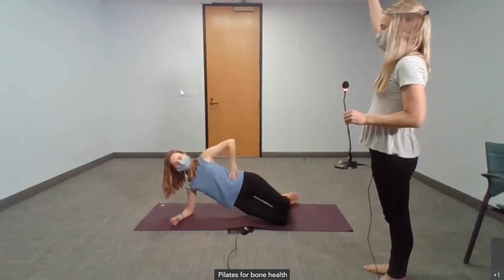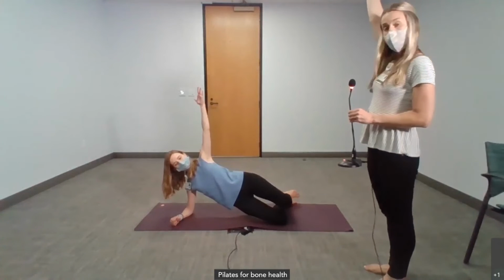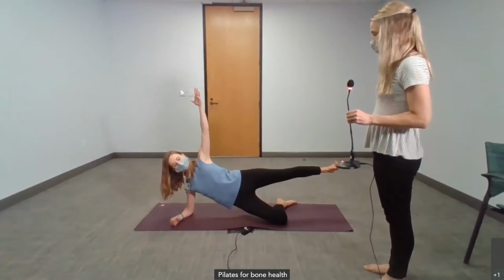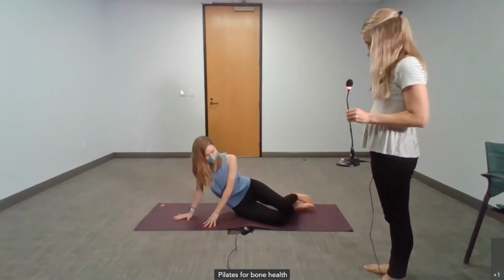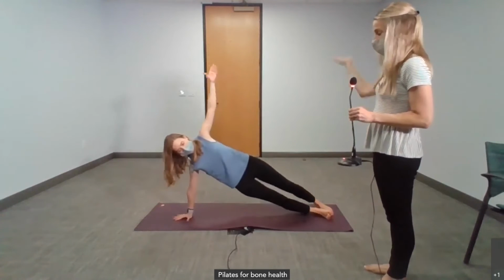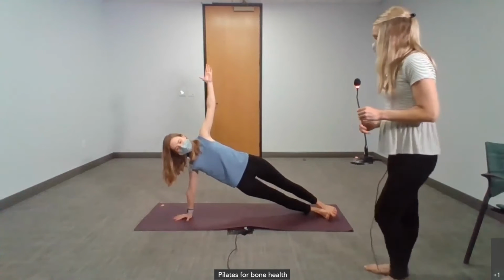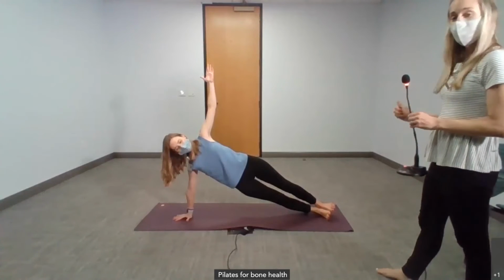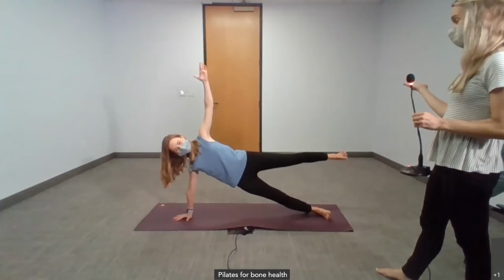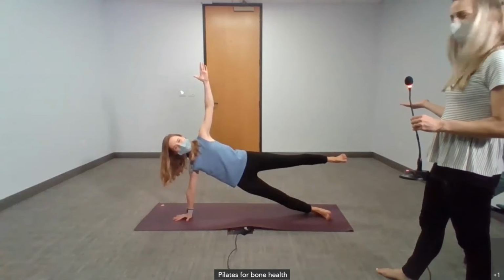Good. You can even reach one arm up. If you feel like you want more of a challenge, you can stretch out the top leg. Or you can come up into a full side plank with both legs straightened out and your knees off the floor as well. All right. And if Lauren's feeling really, really strong, she can also lift up that top leg. I just had to have her show off for you all.